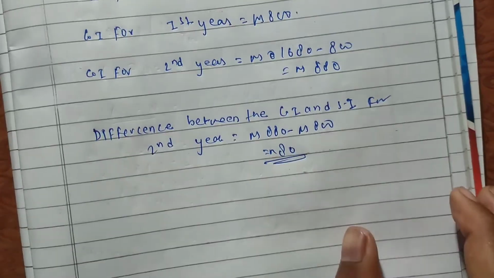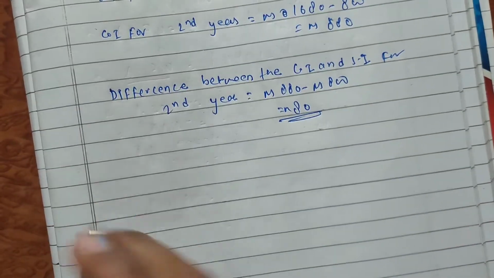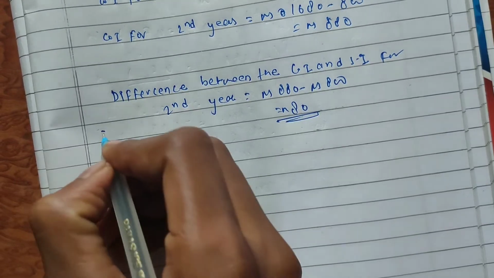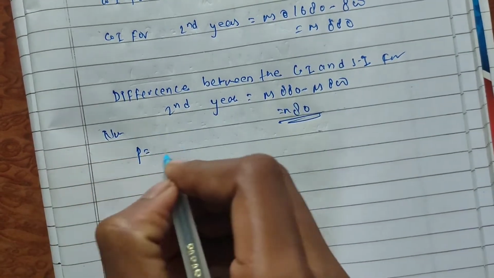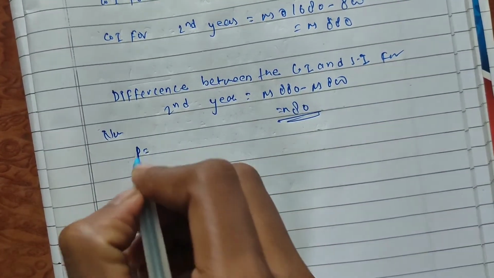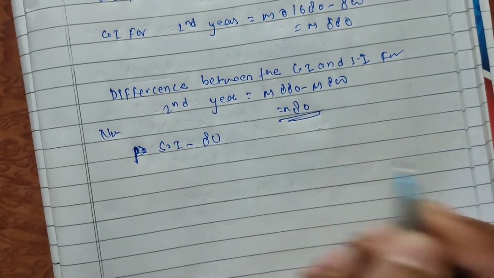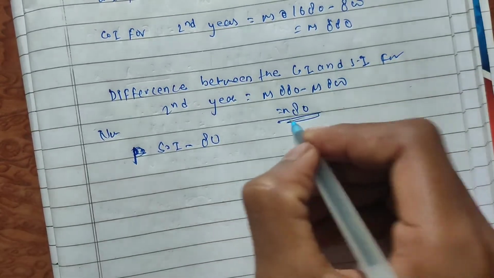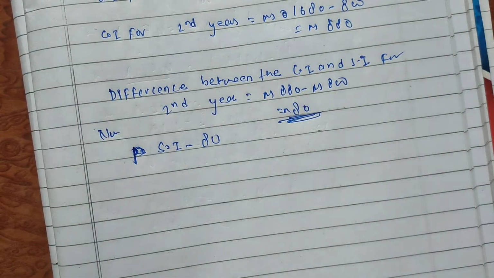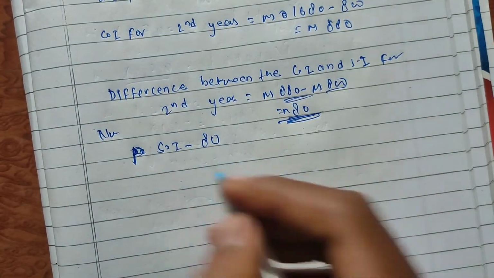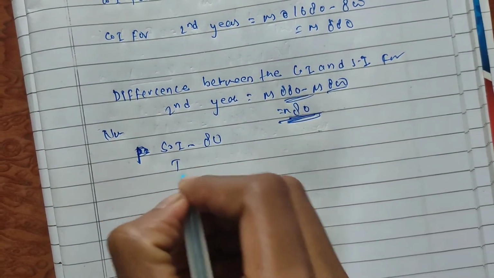Now we have to find the rate. So the simple interest here will be 80, meaning the difference between them, this is the interest for the second year. This is the interest on 800 for the second year, and the time will be 1 year.